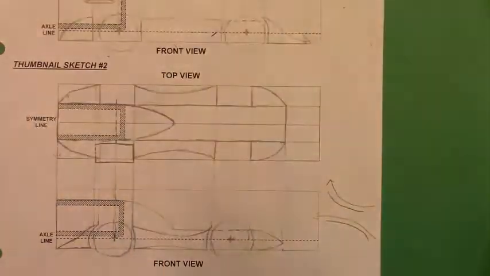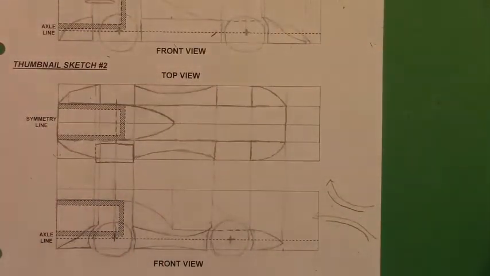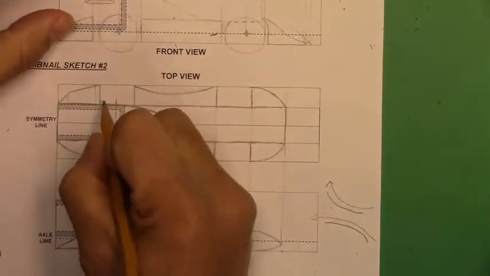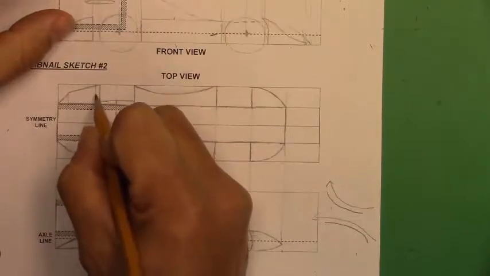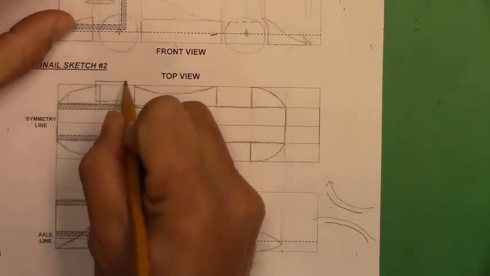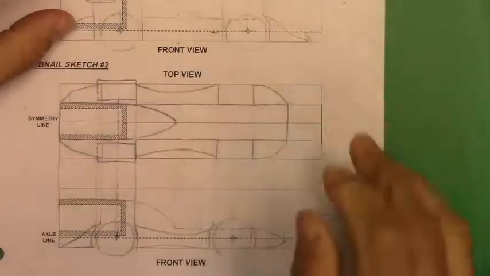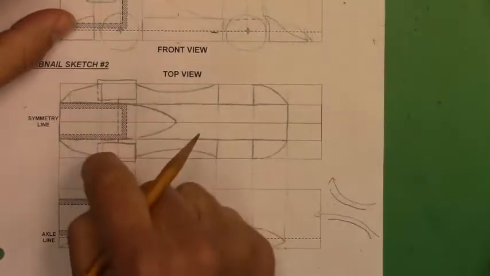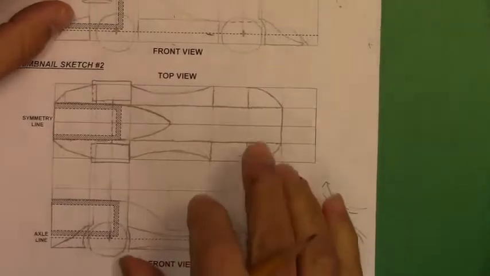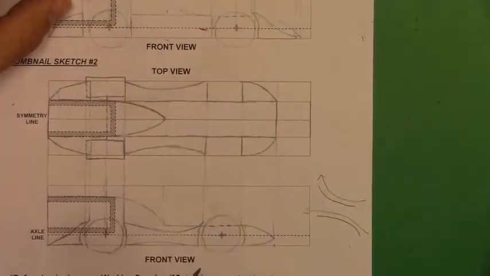Now remember, the purpose of these airfoils is to divert the air not just over, around the wheels. Okay, get it moving around the wheels. Okay, so you can see I have a combination of object lines and hidden lines. Okay, because that part of that wheel is under my rear airfoil.